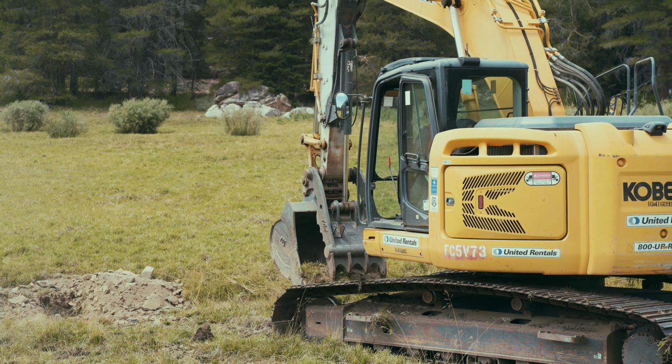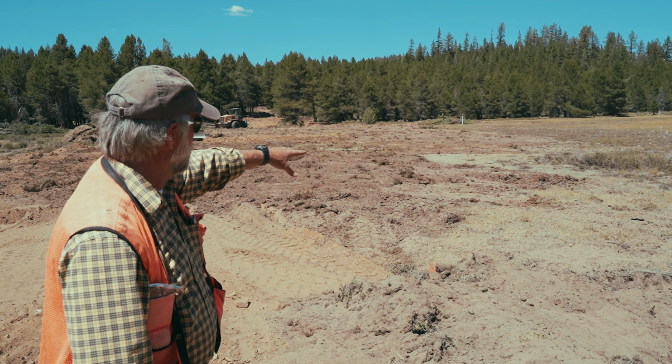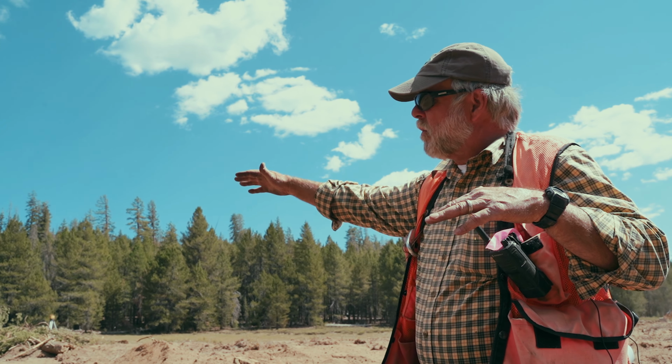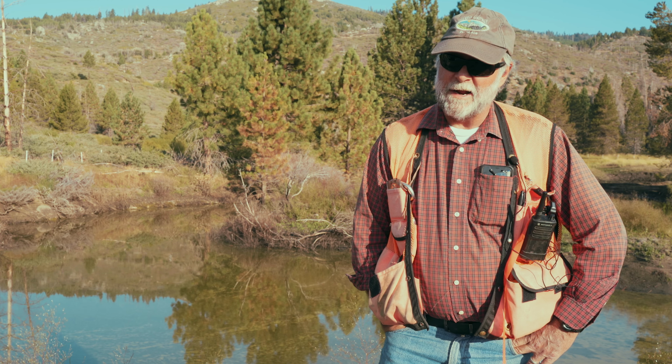It's not something you do in an office or on a computer. You have to be out here with your laser and your rod, your eyes, your feet, day after day after day.